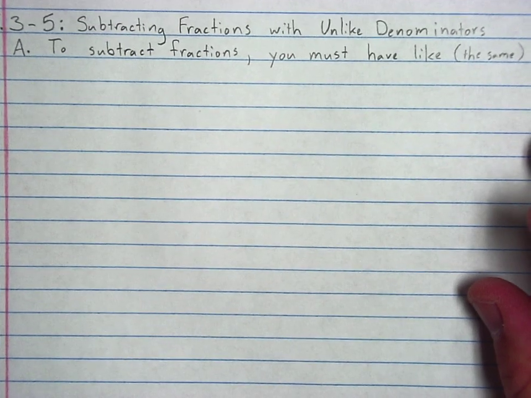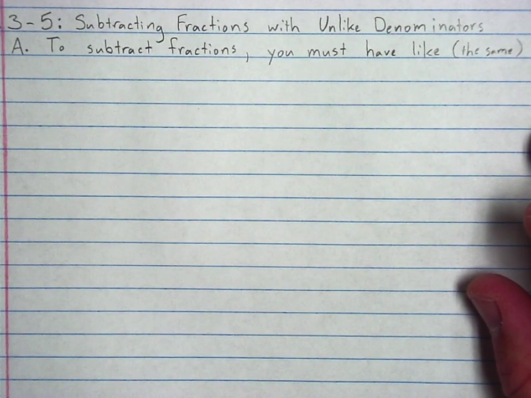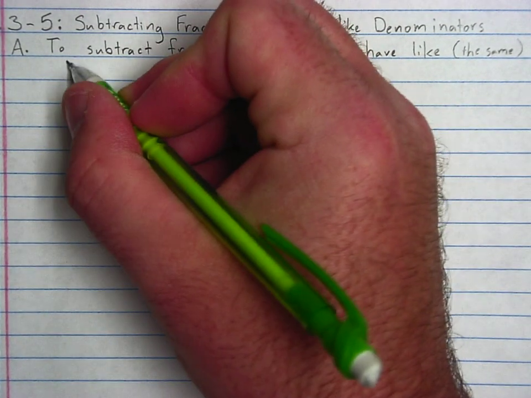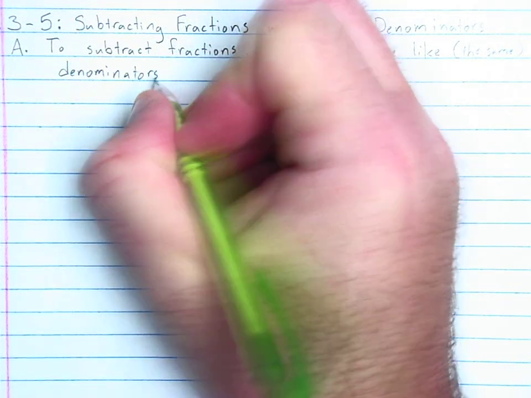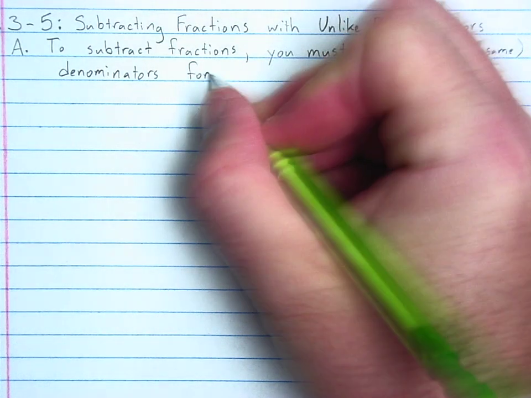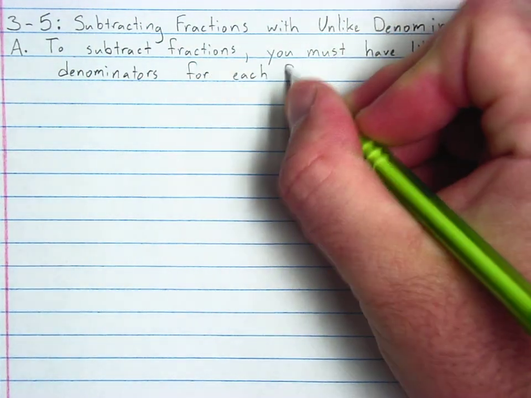To subtract fractions, you must have like the same denominators for each fraction.